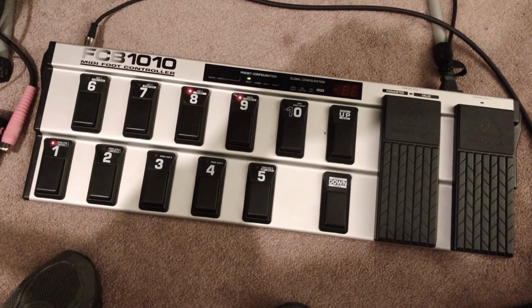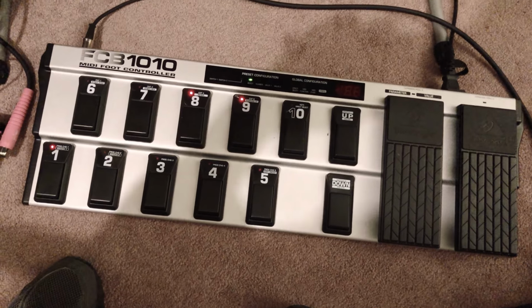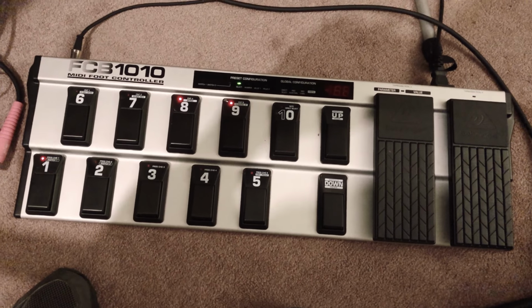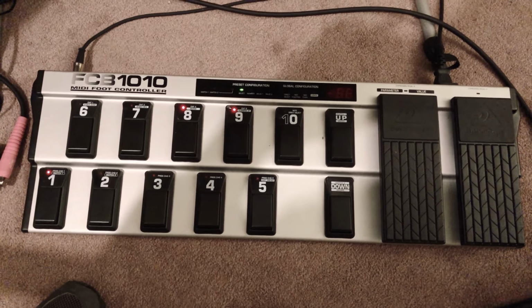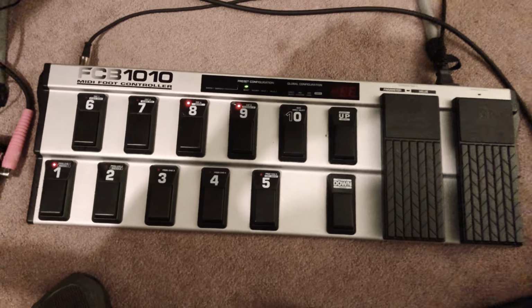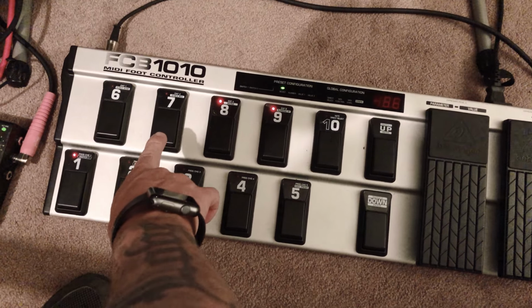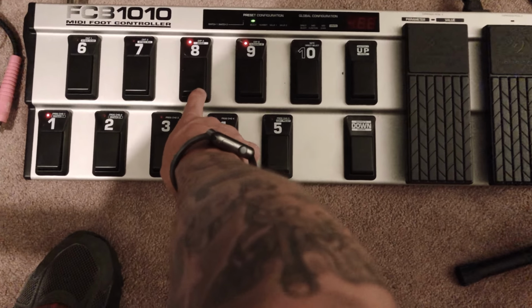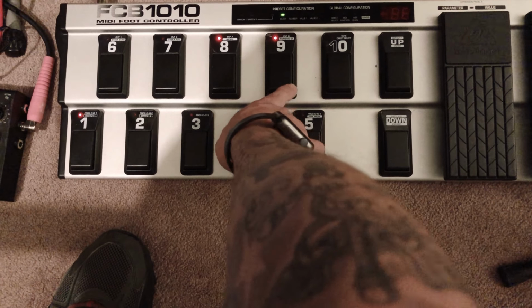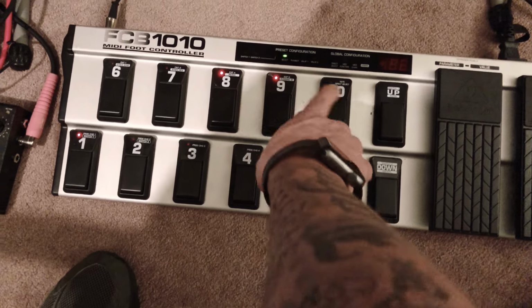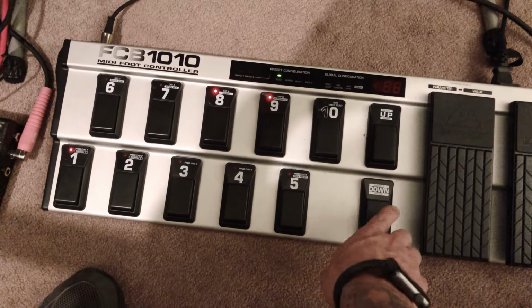I'm still learning this unit myself, so there may be times when you need more than 1, but I haven't come across it. So yeah, 1 through 5 program changes, 6 and 7 control changes, and then 8 and 9 are more internal for the FCB1010.